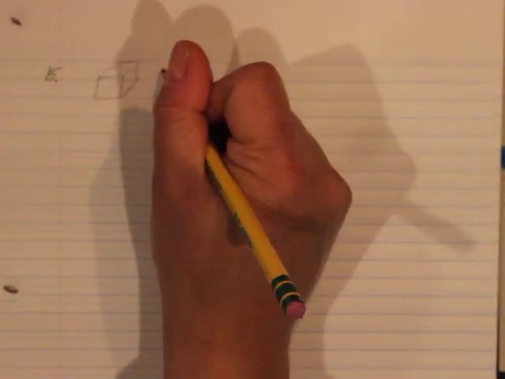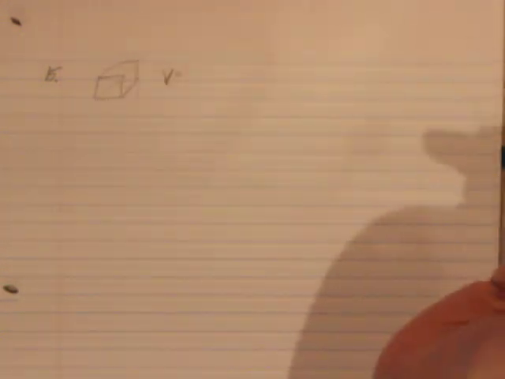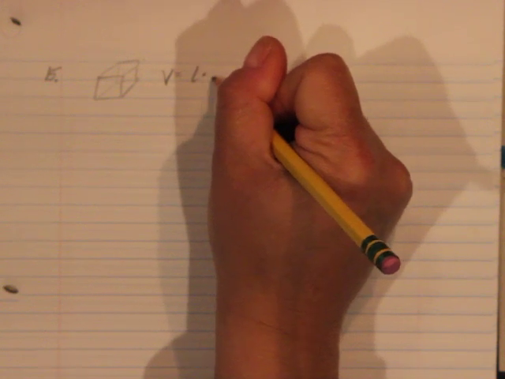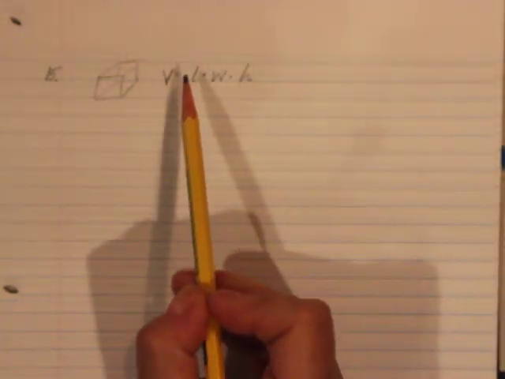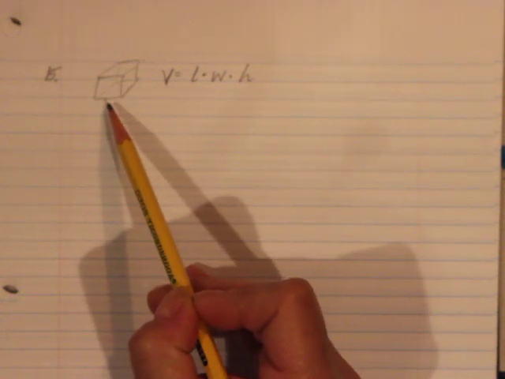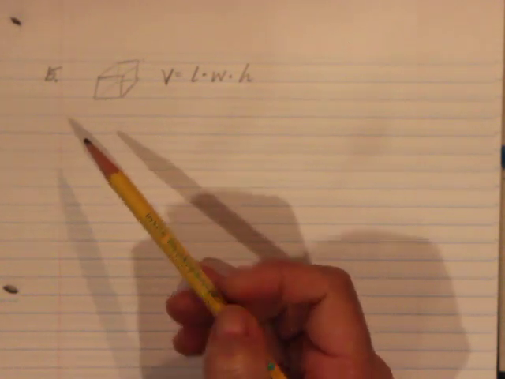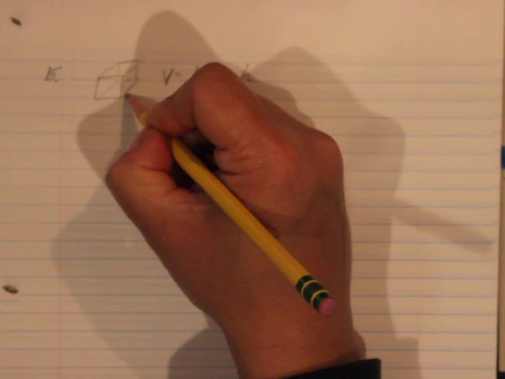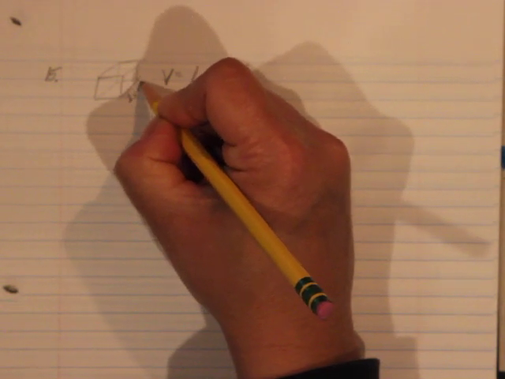All right, so I've got my little cube here, and I want to remember the formula for volume of a cube. You guys remember this: length times width times height. The special thing about a cube is that all of the side lengths are the same. Because I know that one side length is 2x plus 2, they all are. So I need to multiply. What is it asking me to do here? Find the volume.